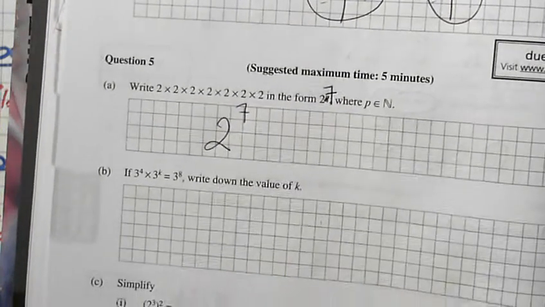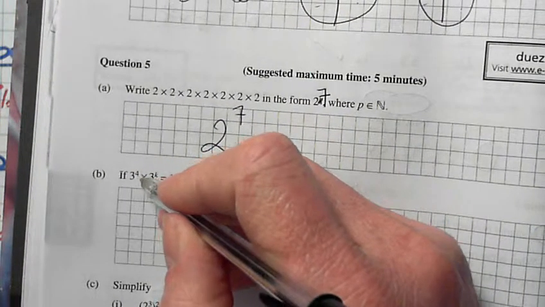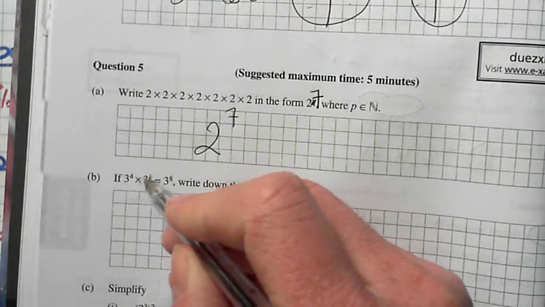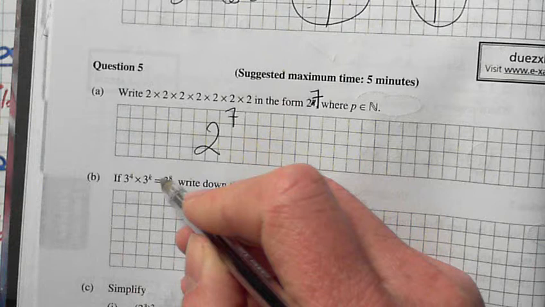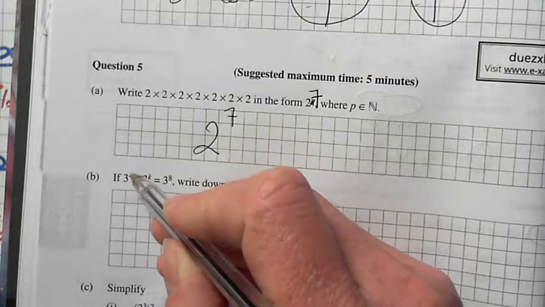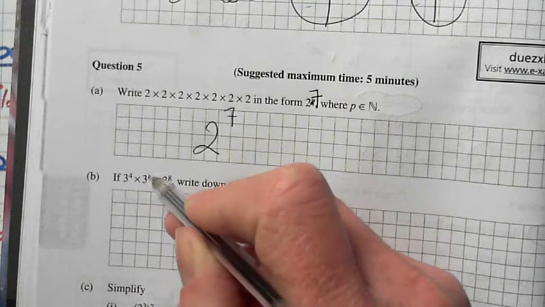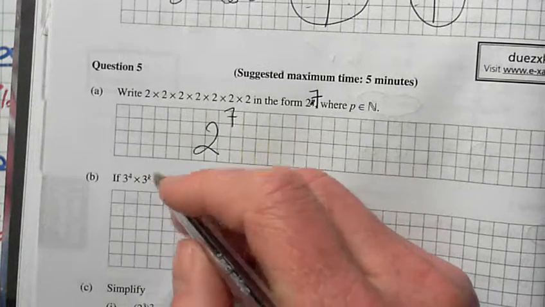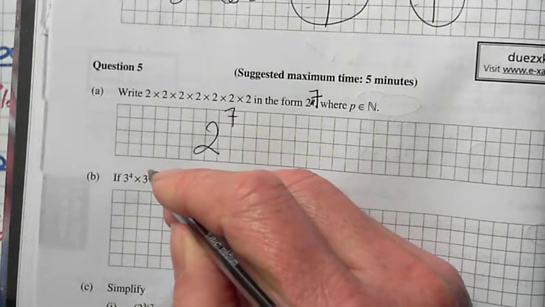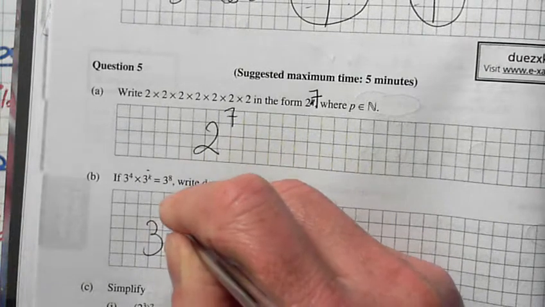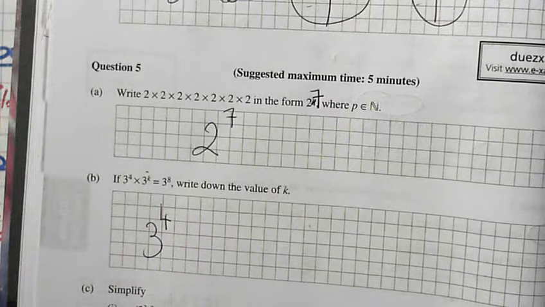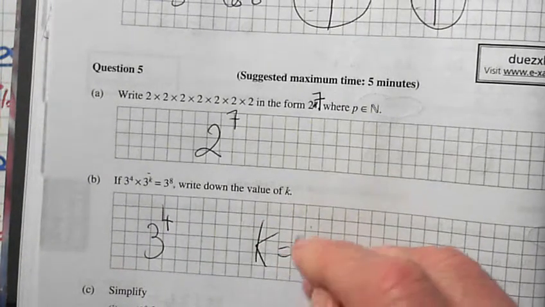The next one. 3 to the 4 times 3 to the k is equal to 3 to the 8. Well, you have to add the powers. 4 and what is equal to 8? 4. So k is 4. You just write down k is equal to 4.